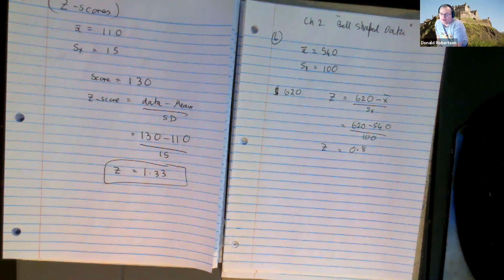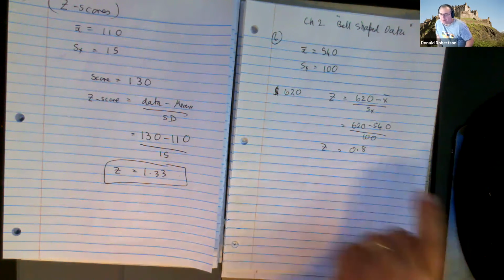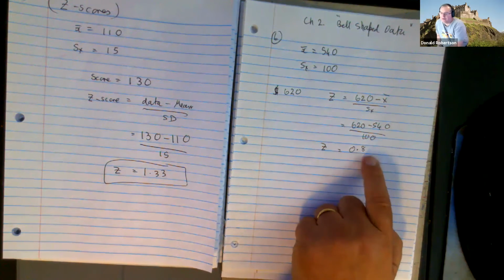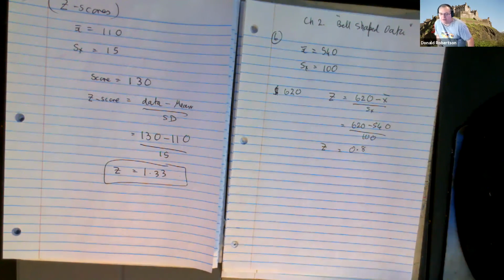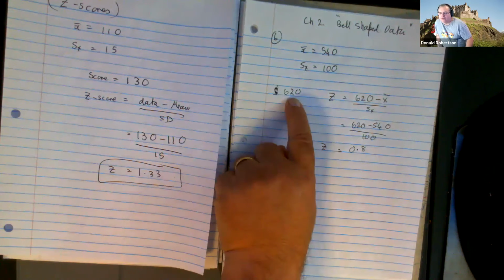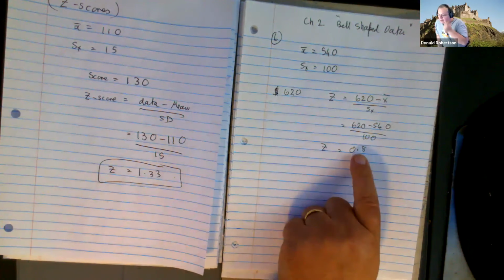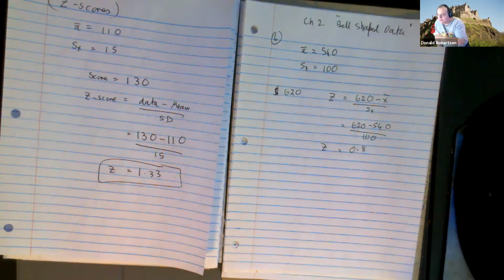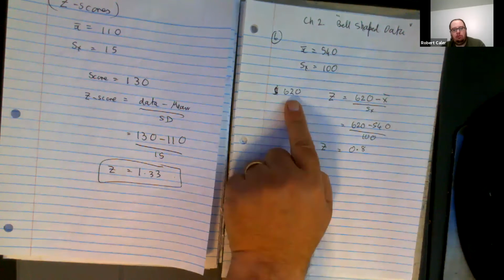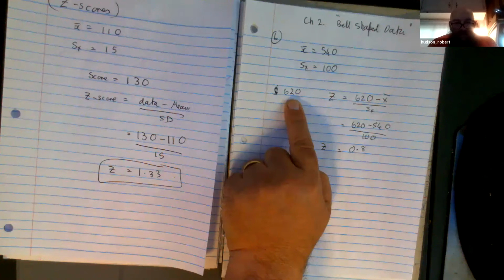Before I did this question, how did I know that the Z-score was going to be a positive number of some kind? Right? How could I look at this 620 and realize that this has to be positive? This is just a way you can kind of check that you didn't screw up. Because it's a dollar amount, it can't be negative.